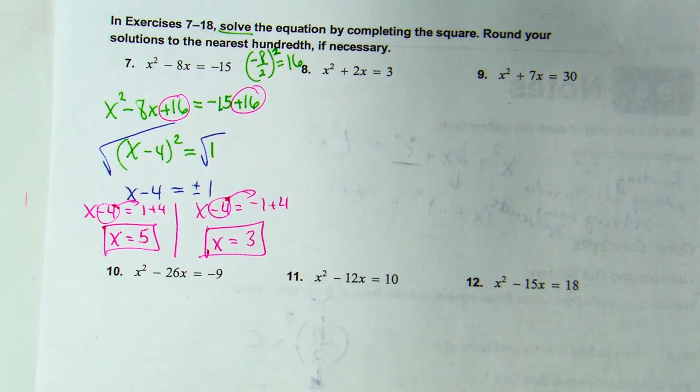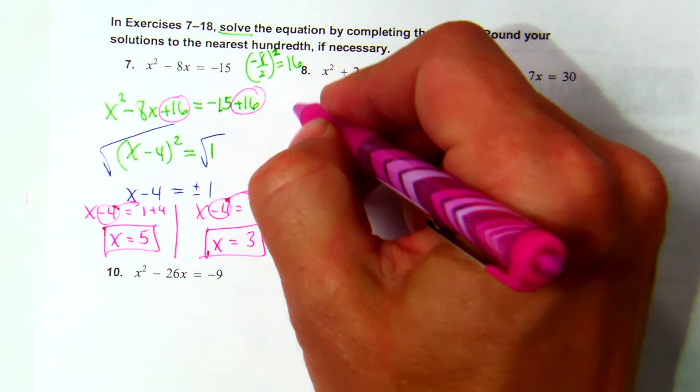Okay? Does that make sense, what we did there? We used the step we learned today to complete the square, and then we used what we learned in the previous two sections about solving by square roots. Okay? One of those sections was graphing, but the other one was square roots. All right, so let's look at number 8.